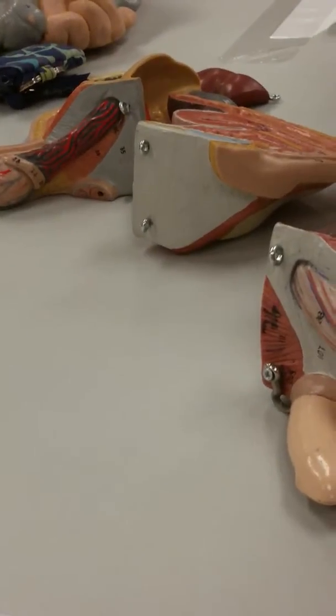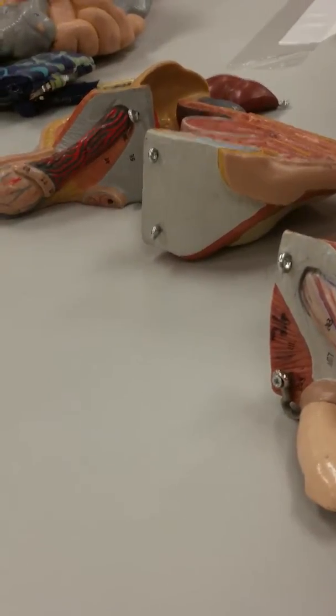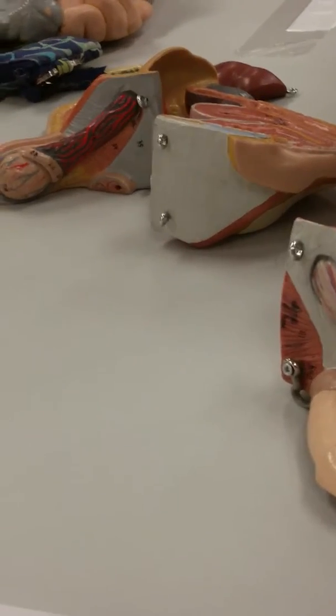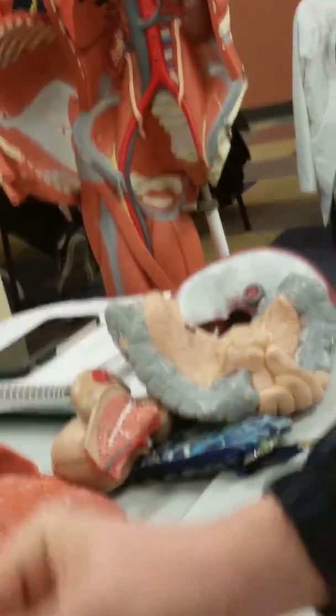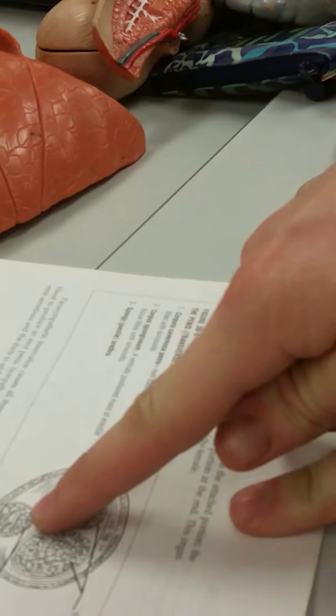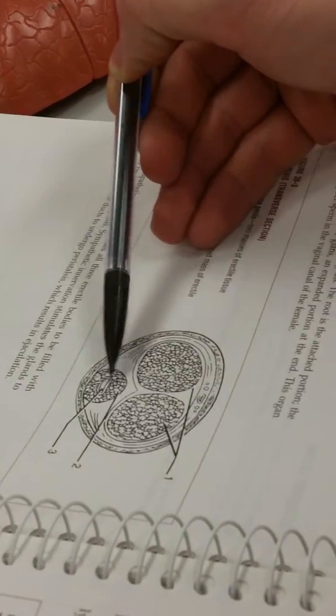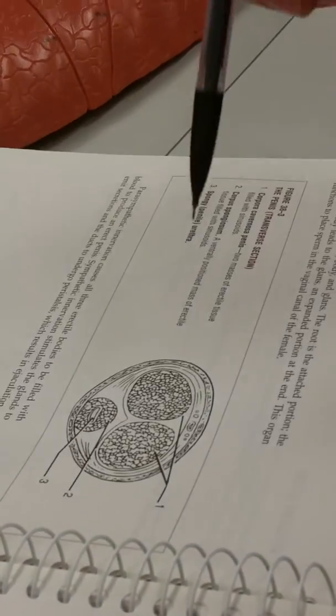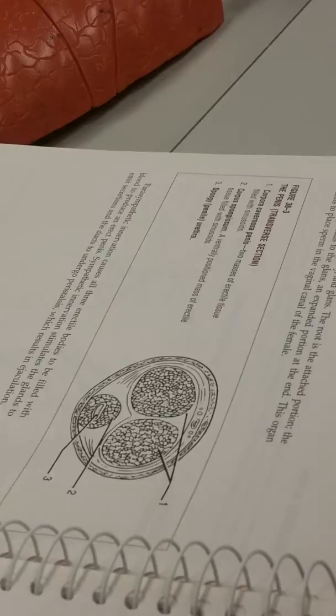The spongy is going to be surrounding the urethra, and the two cavernosa are going to be on top. And there's a good picture of this. It's 268. See, two on top, and one on bottom. When a male has an erection, the urethra collapses, so that prevents urination from occurring. And these two fill up with blood.